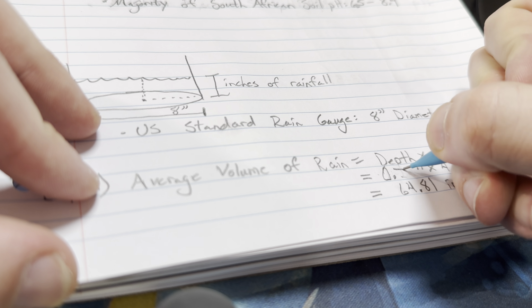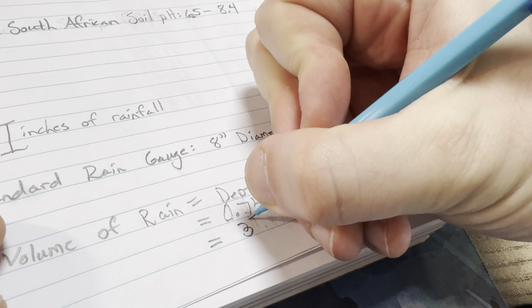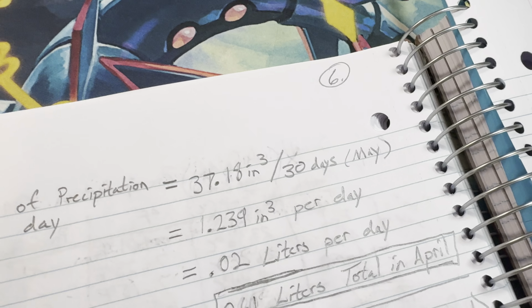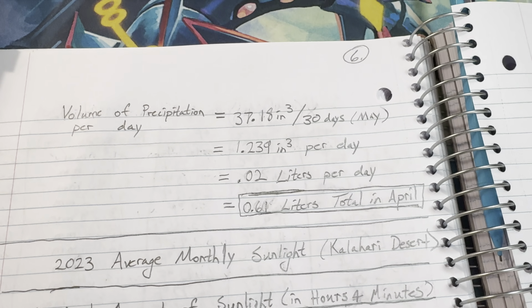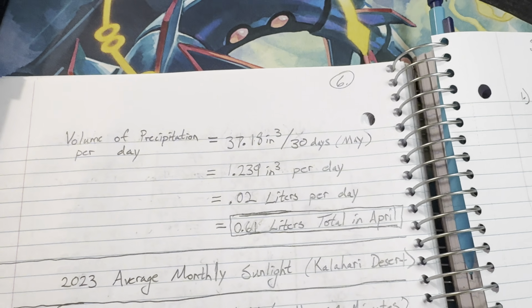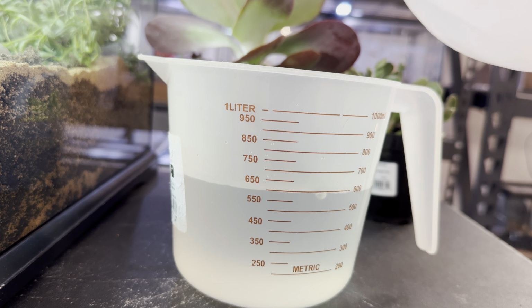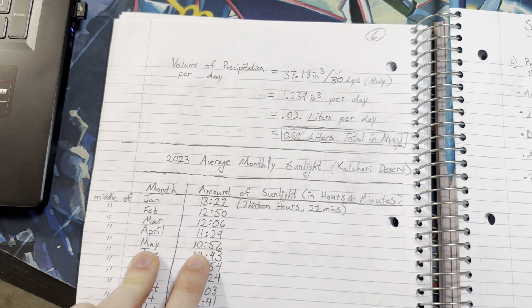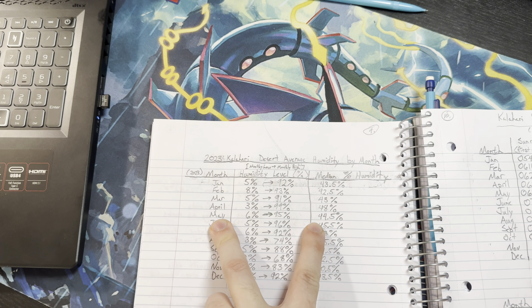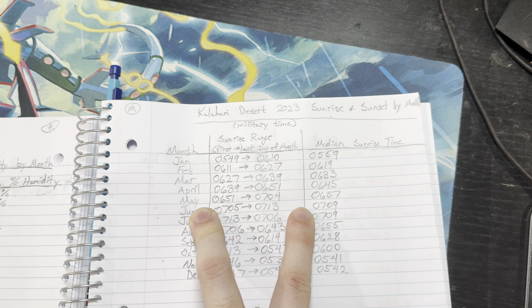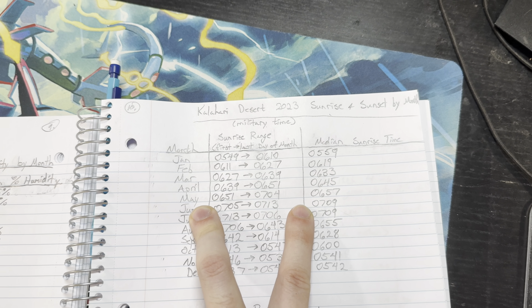Plug and chug math. Get a value of 37.18 cubic inches, which in turn gives us a total precipitation for the month of May of 0.61 liters. This will serve as the month of May's precipitation. And here's our amount of sunlight for the month of May, our relative humidity for the month of May, our sunrise range and median sunrise time for the month of May.